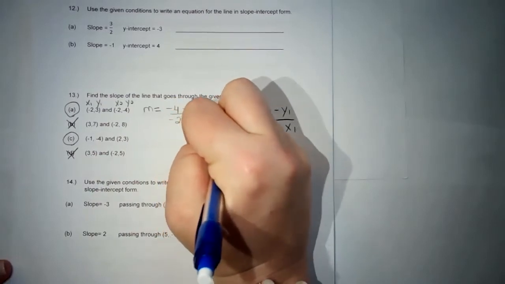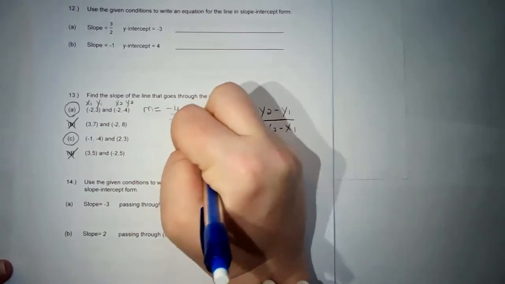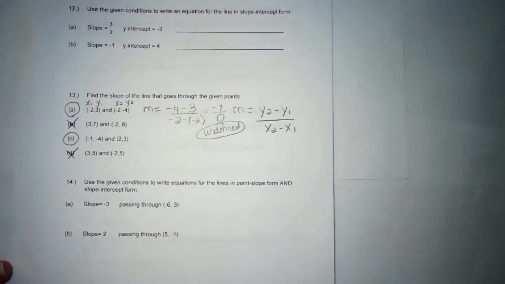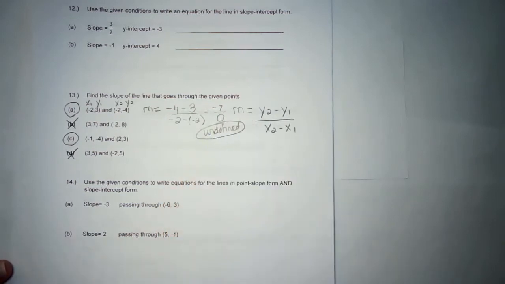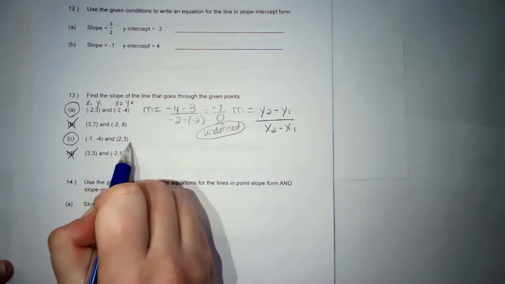Undefined. Now, if you're not sure if it's undefined or if it's 0, how are you going to check and see? Put it in your calculator. If you put -7 divided by 0 in your calculator, it's going to go, error. That's your calculator's way of saying undefined. Check yourself. You don't have to guess. And don't leave it -7 over 0, please. Is that one all right with everybody? Yes. Okay. All right, let's try this guy.